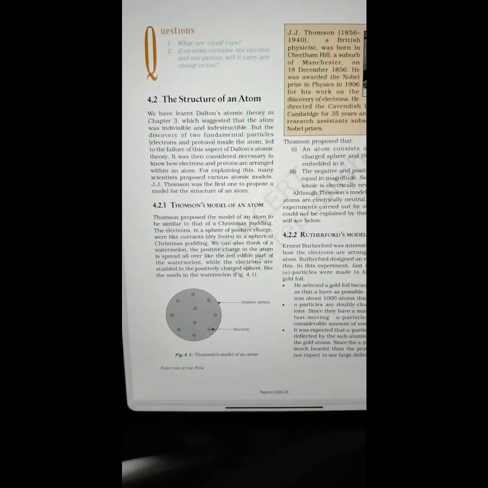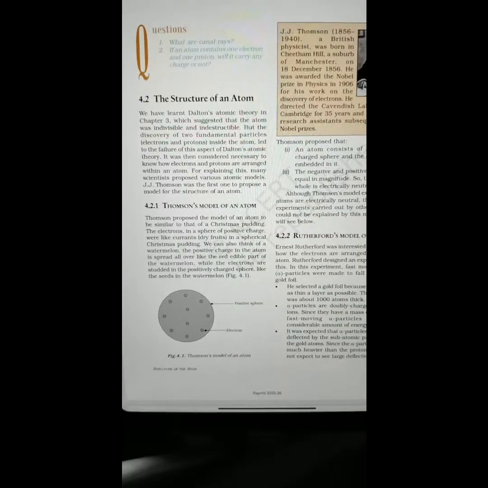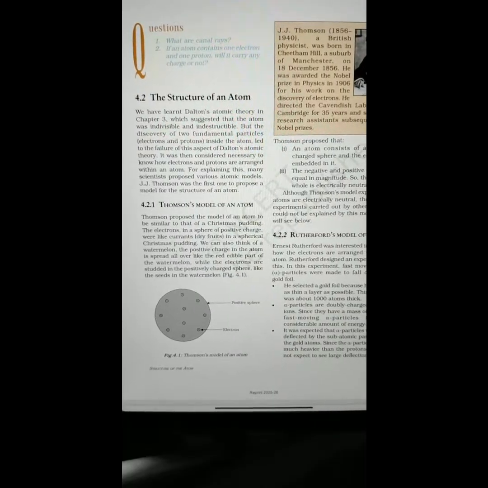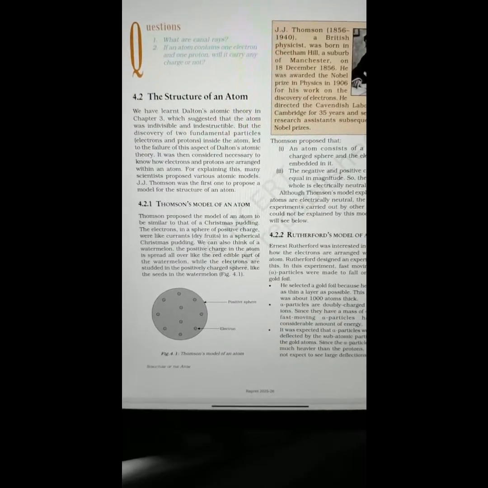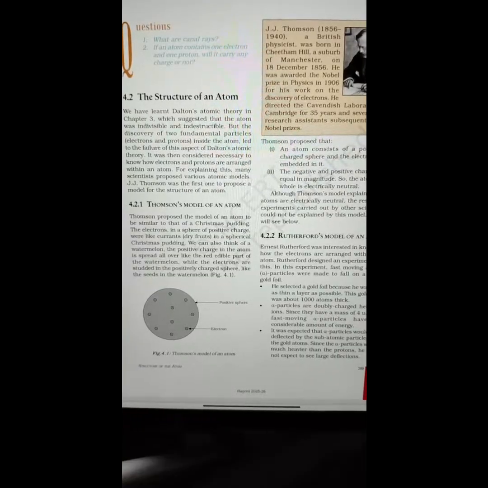4.2.1 Thomson's model of an atom. Thomson proposed the model of an atom to be similar to that of a Christmas pudding. The electrons in a sphere of positive charge were like currants, dry fruits in a spherical Christmas pudding.